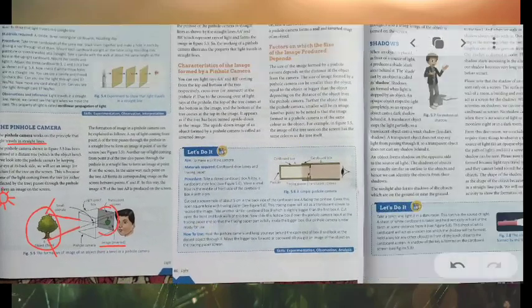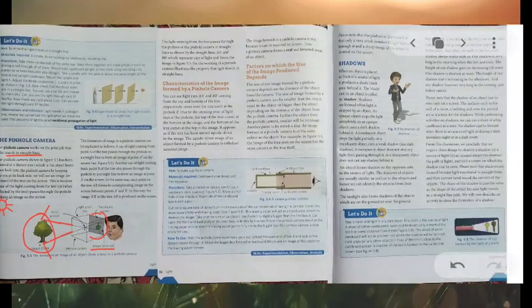In this video up to here only I am teaching. In our next video we will see the characteristics of the image of the pinhole camera.